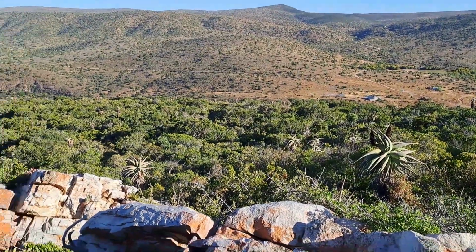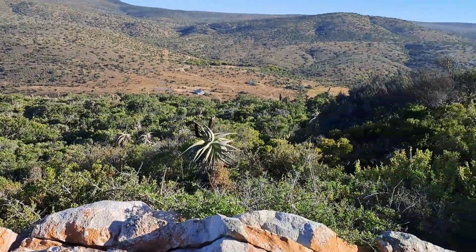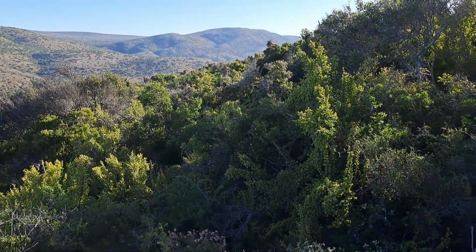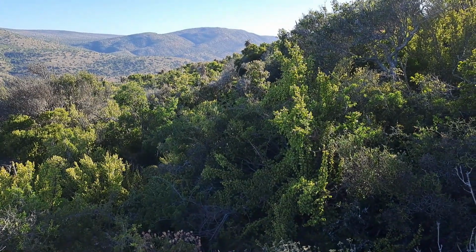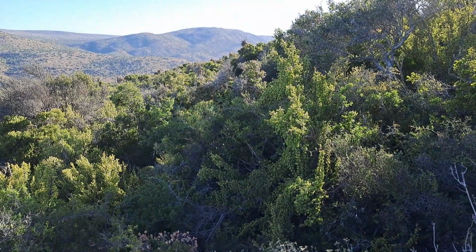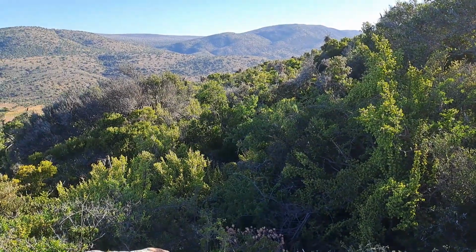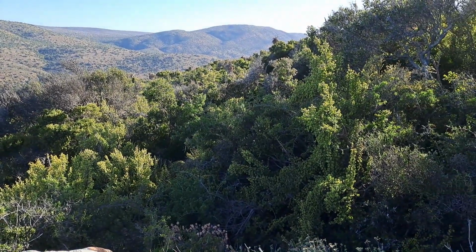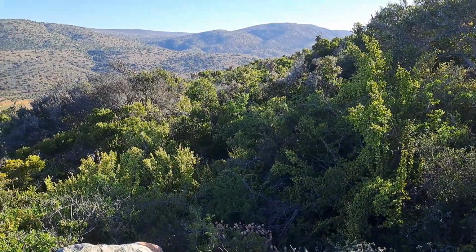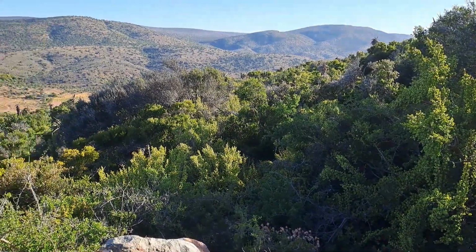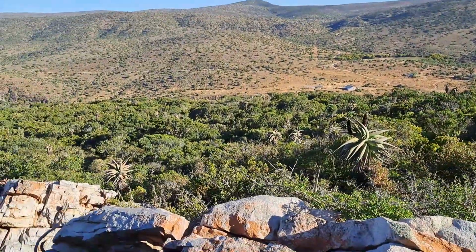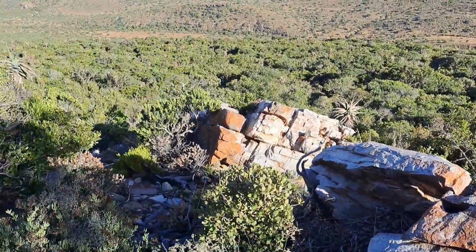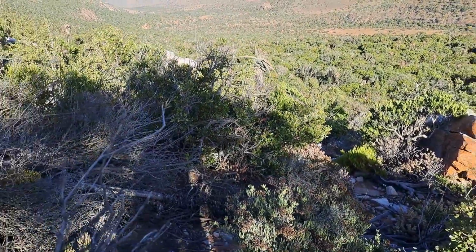Yeah, so just to let you know, I've been actively avoiding the really dense things just because it's so difficult to walk through. And with so much Putterlickia pyracantha, aptly known as the bastard thorn, Putterlickia referring to a botanist, and pyracantha referring to another genus of plant, pyracantha actually also just meaning fire thorn. Yeah, in any case, so basically I've been walking in the open areas where we see a lot of the sandstone, and the thicket is not that dense.